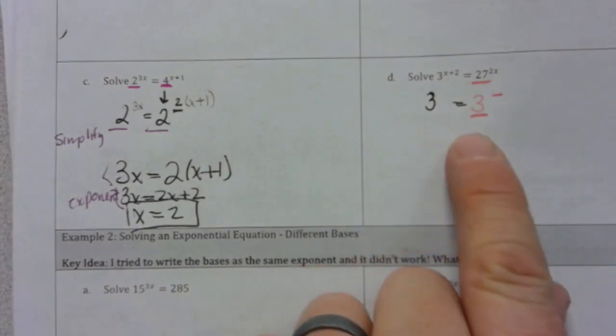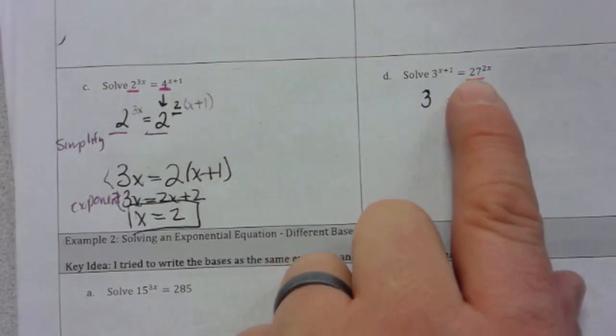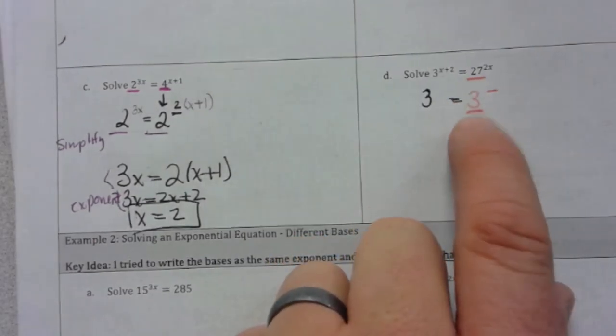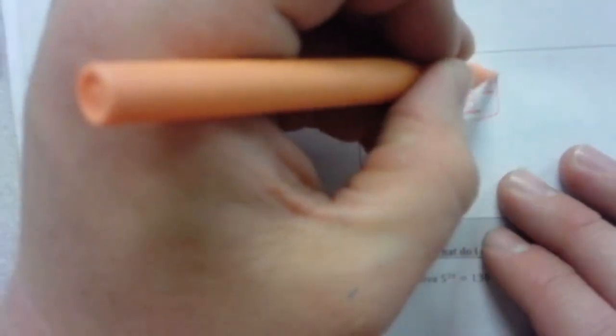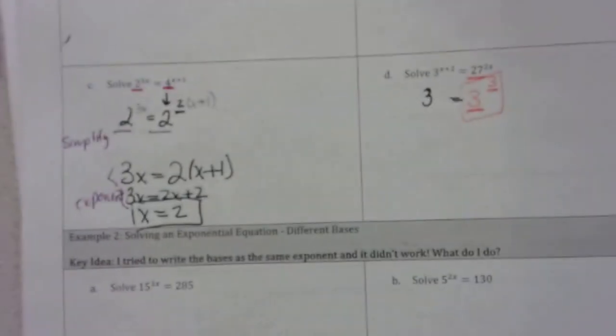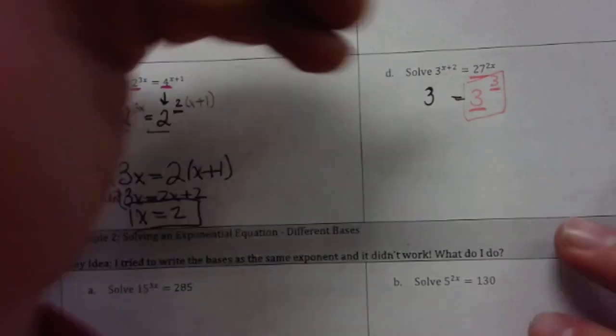In order for it to be the exact same as 27, Dylan, what is that? 3 to what power? Wouldn't this be the same as 27 right here? 3 to the third? I could fill in the exponents as they were, x plus 2 and 2x.